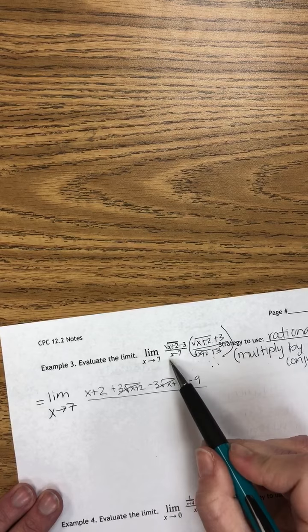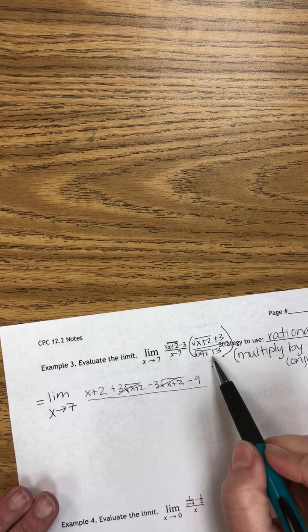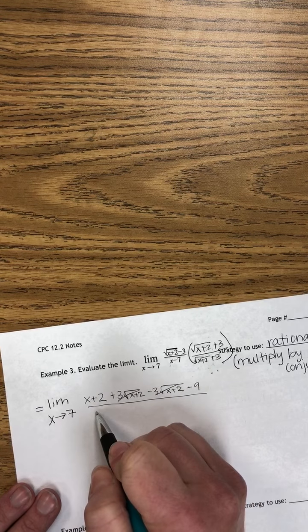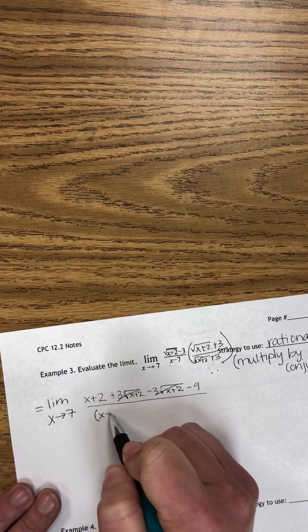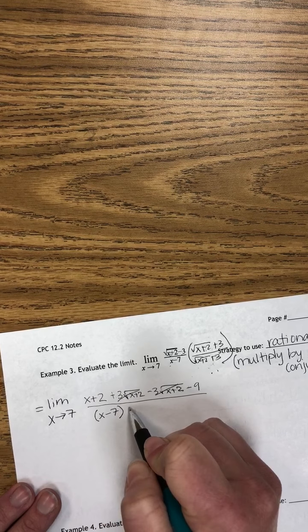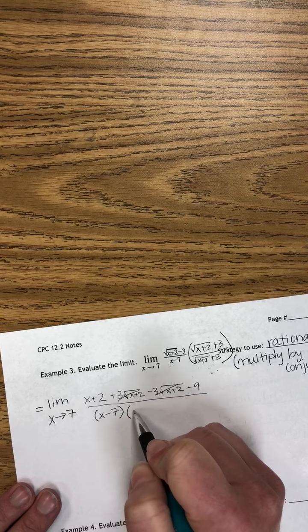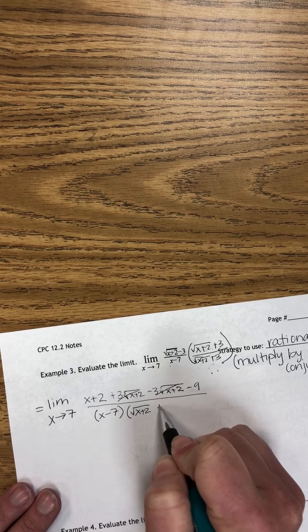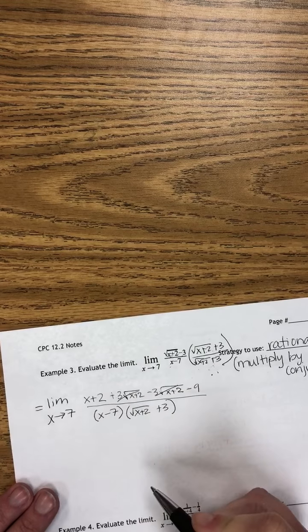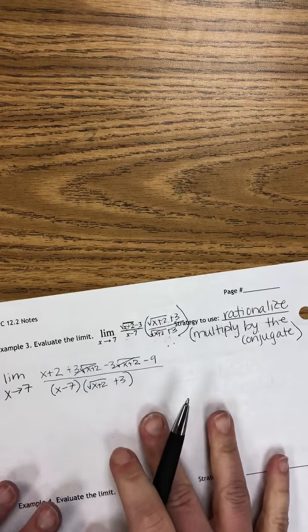Okay, the bottom, if I multiply these out on the bottom, I'm actually going to leave that one for now. We're going to see what happens if I leave this as square root of x plus 2 plus 3. I'm going to leave those alone for now. I'm not going to FOIL that out.